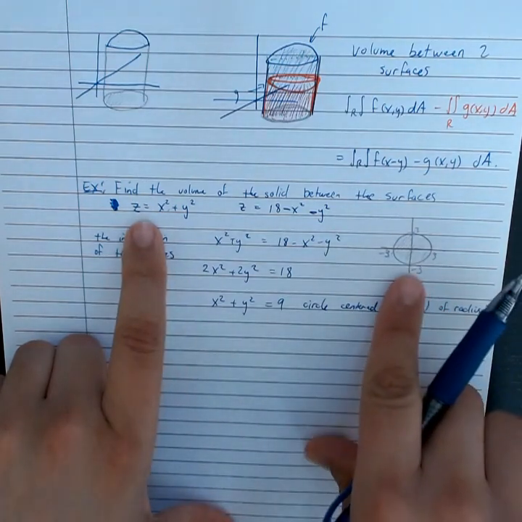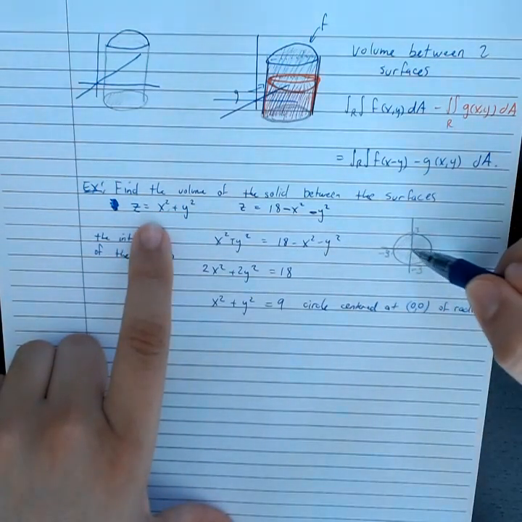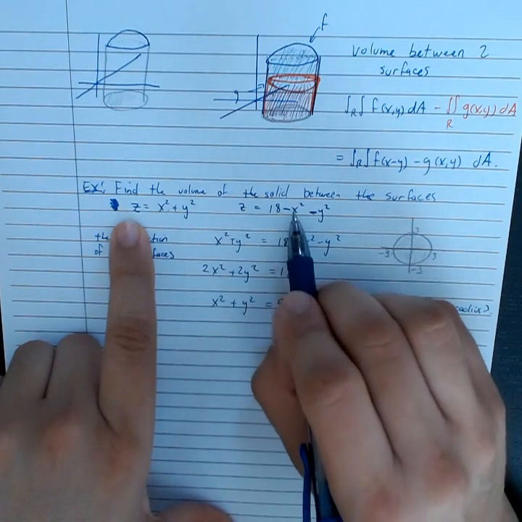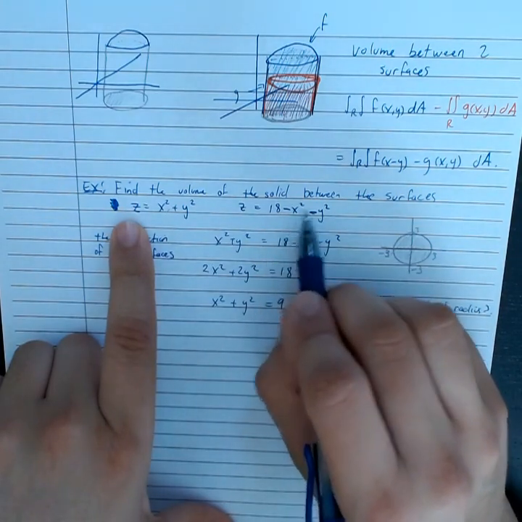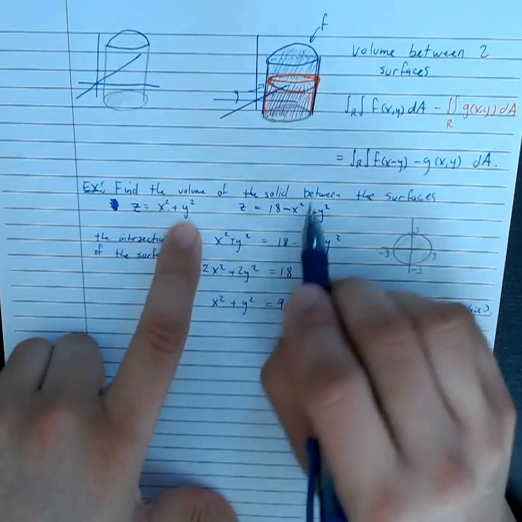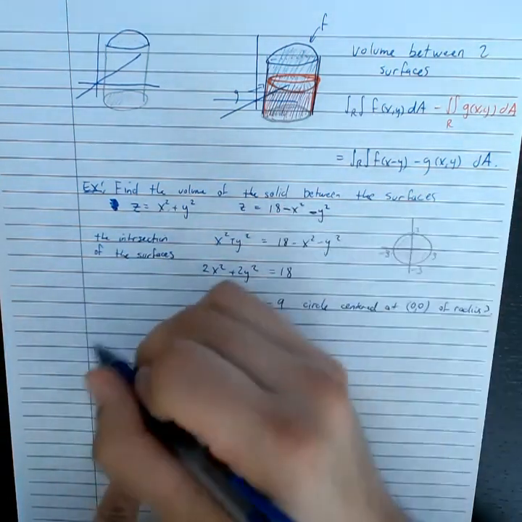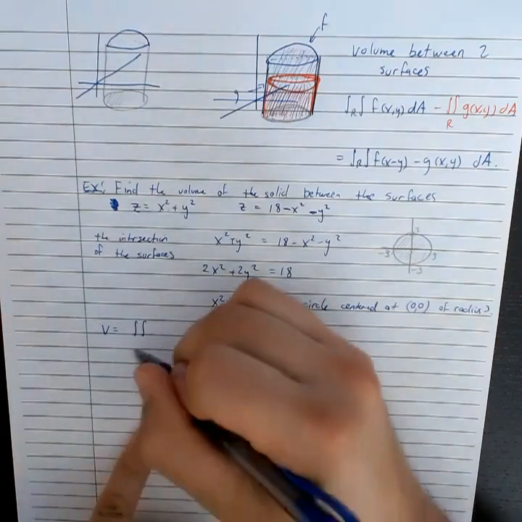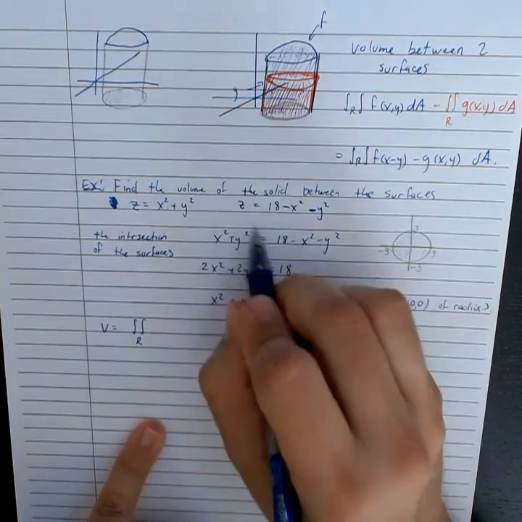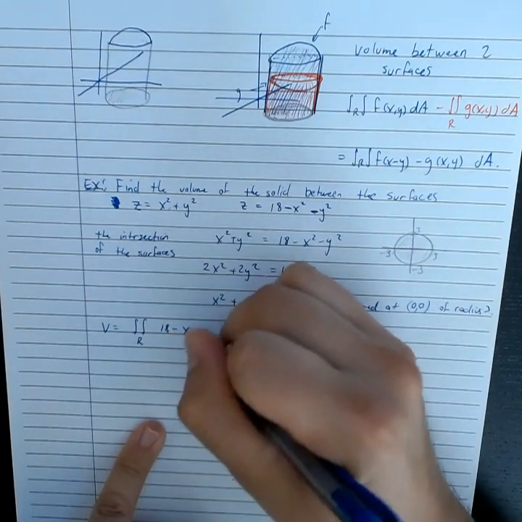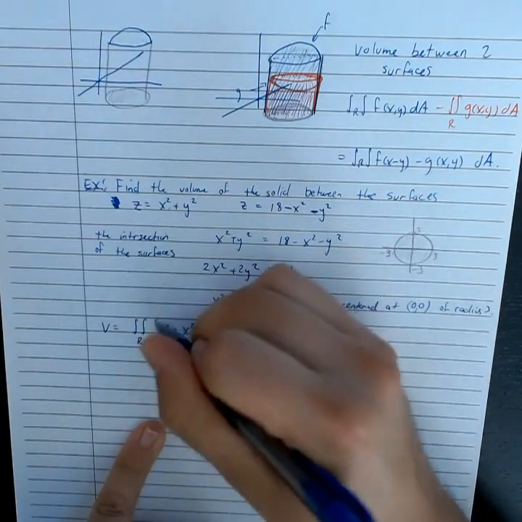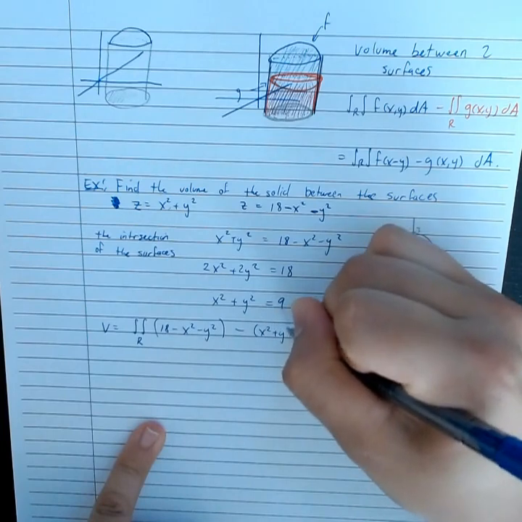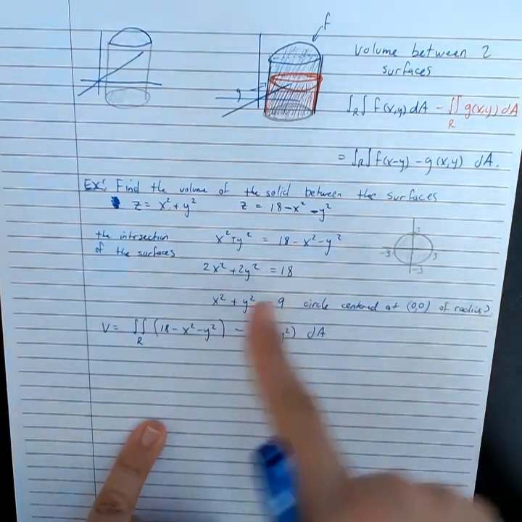So let's just plug in a point. If I plug in 0, 0, after all, 0, 0 is inside that region. 0 plus 0 is 0. Over here, 18 minus 0 is 18. Okay, so 18 is higher than 0, so that must be the upper one. So that gives me that my volume is equal to the double integral over R of the upper surface, that's 18 minus x squared minus y squared, minus the lower surface, which is x squared plus y squared, dA.